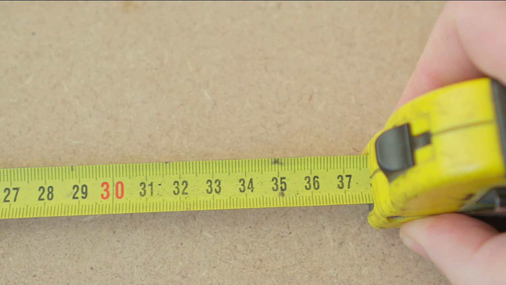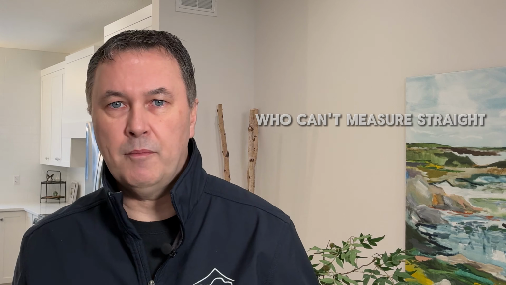Now let's get into the nitty-gritty of manual measurements. They're not just slow, they're also prone to errors. One wrong number and suddenly the master bedroom is looking like a closet. These inconsistencies can really hurt your reputation with clients. Nobody wants to be known as the photographer who can't measure straight.